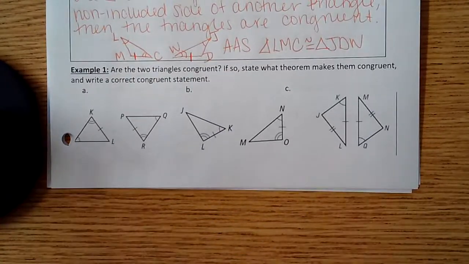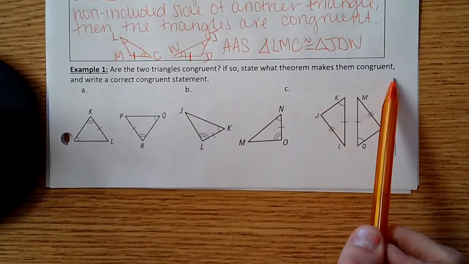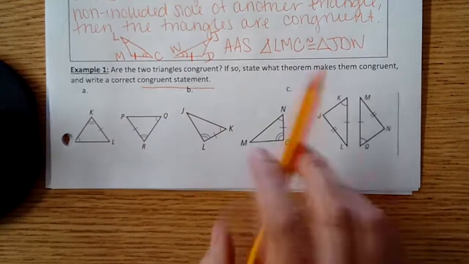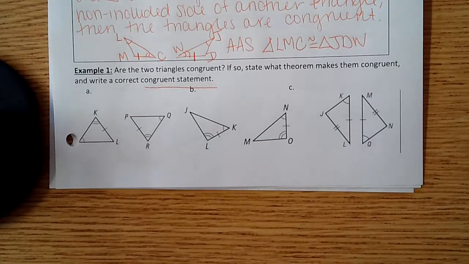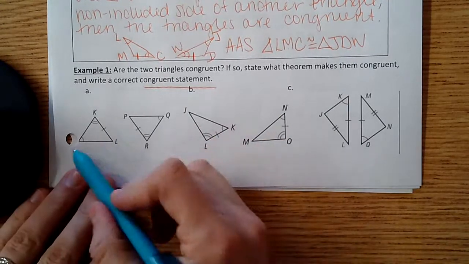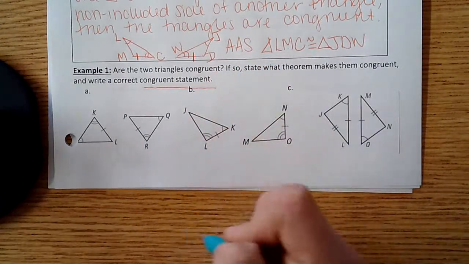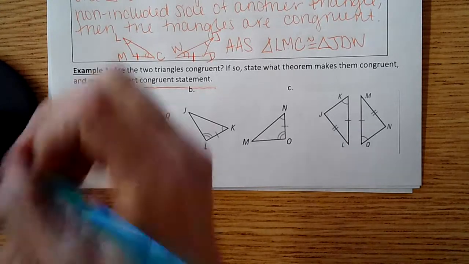So looking at example 1, they want to know, are these triangles congruent? If so, state what makes them congruent and write a congruent statement. So here's the process on part A. I want to match up. Remember 2 days ago we listed out all the things that are congruent? I'm not asking you to list it out, but I am going to ask you that you label these.